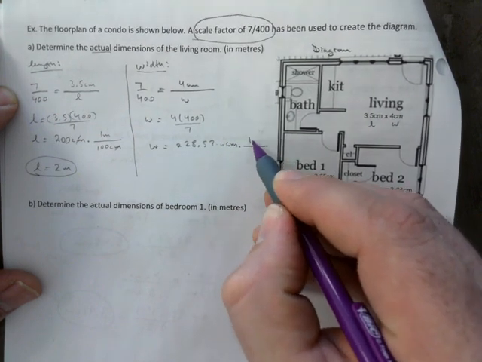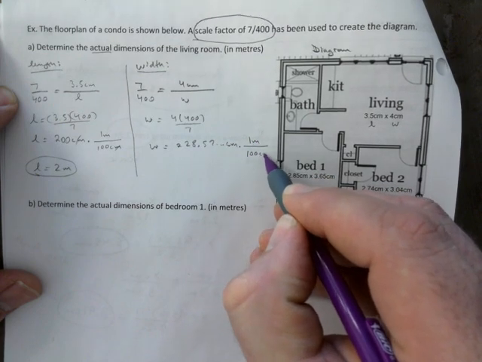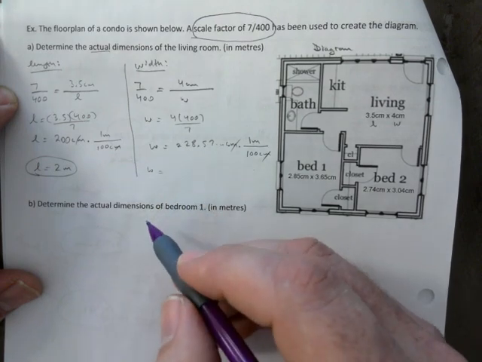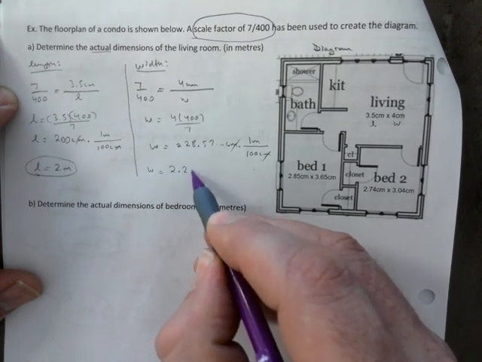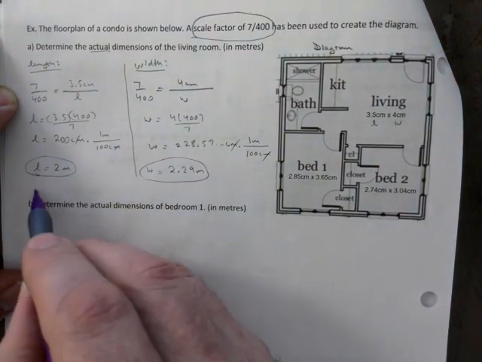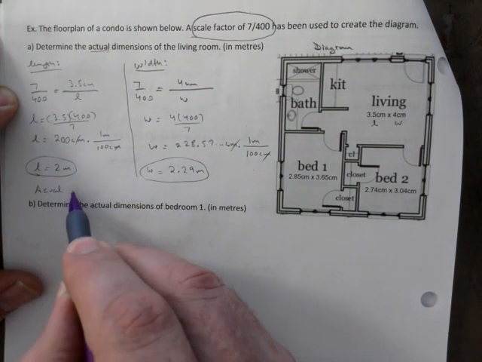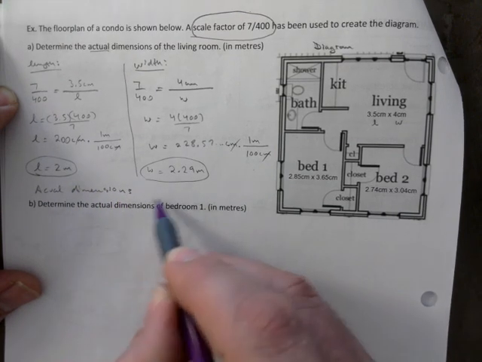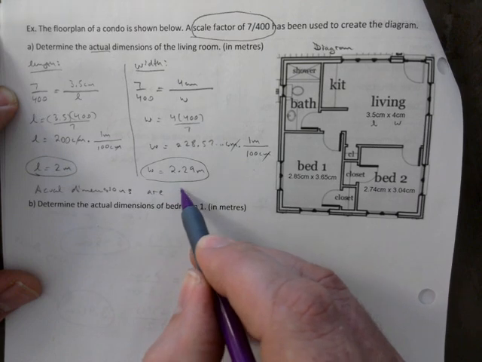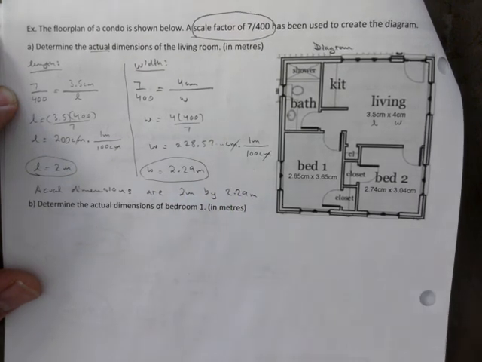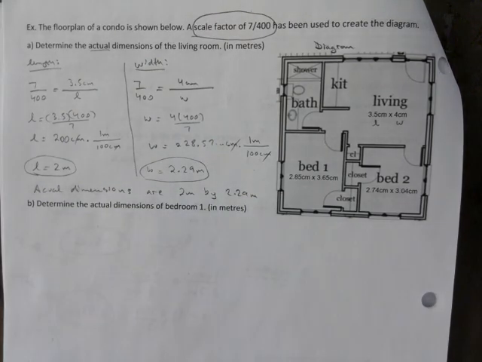So we're just going to do a quick conversion here. I use all decimals before I get to my final answer, and that would be 2.29 meters. So here you have the actual dimensions. The actual dimensions are 2 meters by 2.29 meters. Okay, so there you have it.